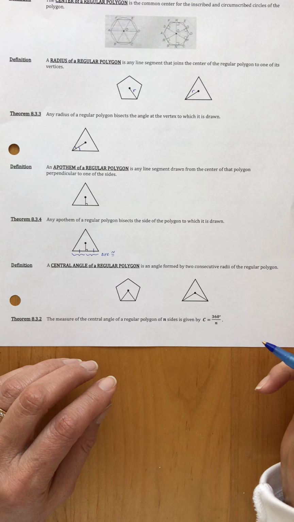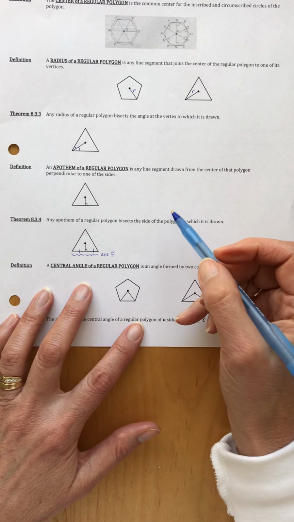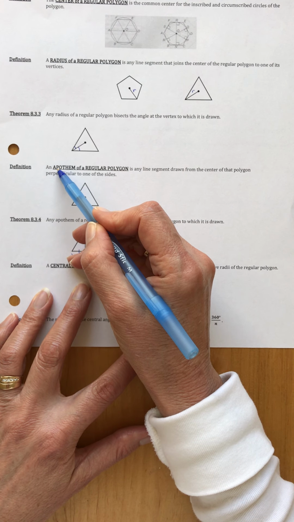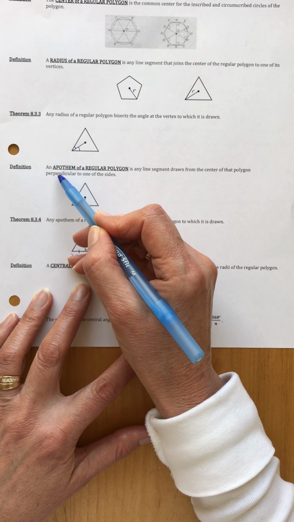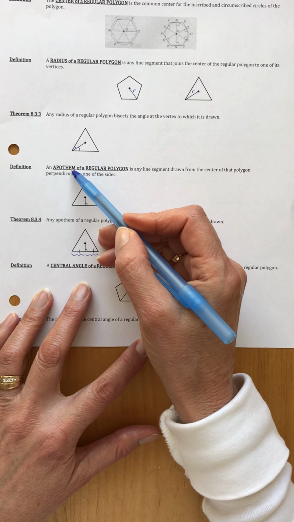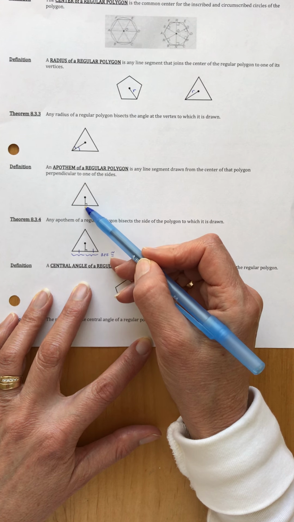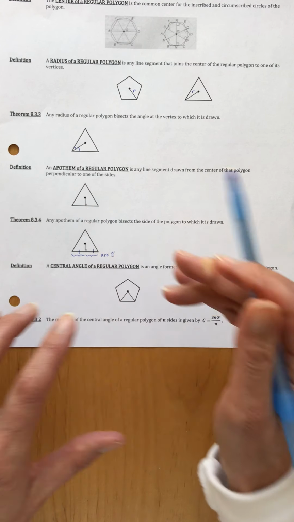So how are you going to remember the difference between the radius and the apothem? The way I like to think of it is the apothem has a P in it, and that's the one that's perpendicular. Radius doesn't have a P in it. So when you think of apothem, think it's drawn perpendicular, and you can't draw perpendicular to a vertex. You have to draw perpendicular to a side.